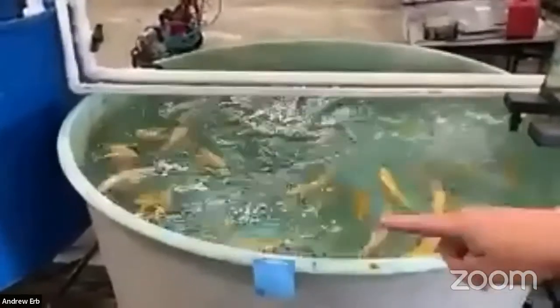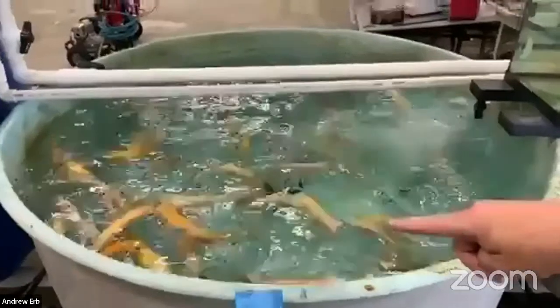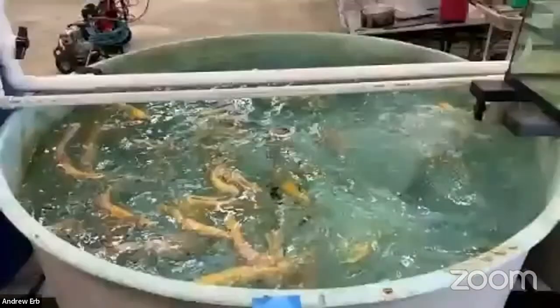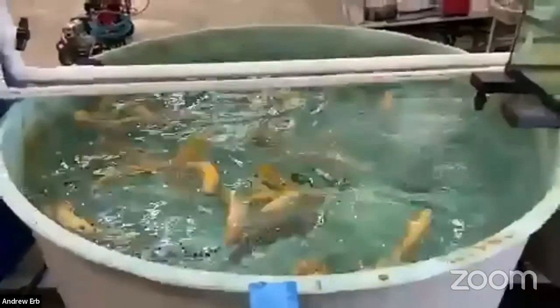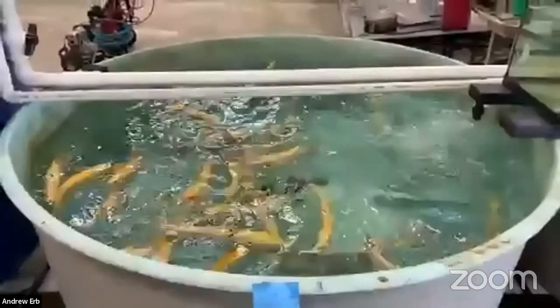Now notice they're getting a lot slower picking the pellets up here on the side. You see that? They're really slowing down. So I'm not going to give them any more feed at this point. They're done. But I could probably come back again in about 4 to 6 hours and they would be able to repeat just like we did to feed up, to eat.